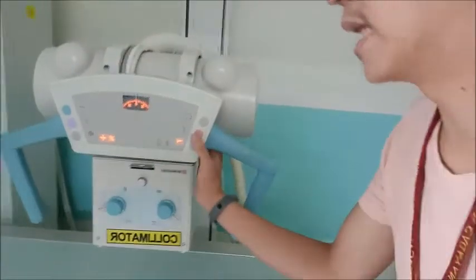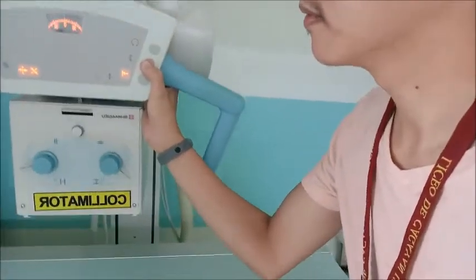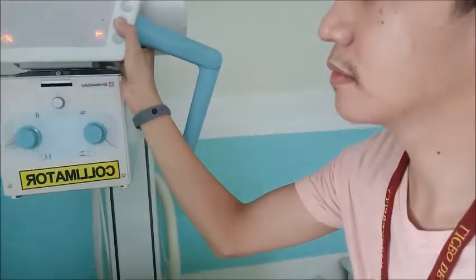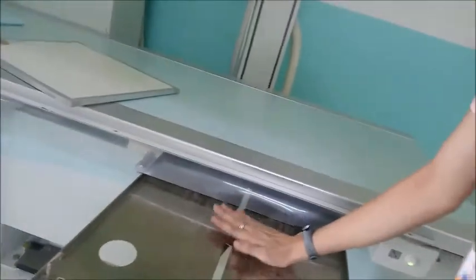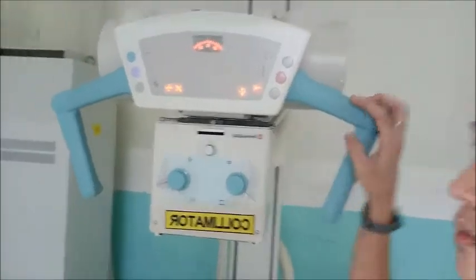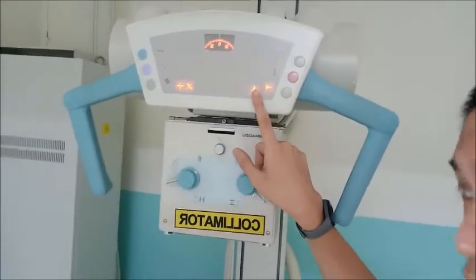And the other 72 is for the lateral of the neck, the lateral of the cervical bodies. Okay, that is 40 SID, from the source towards our receptor, which will be placed on the table. Okay, 40. That is 40 SID.